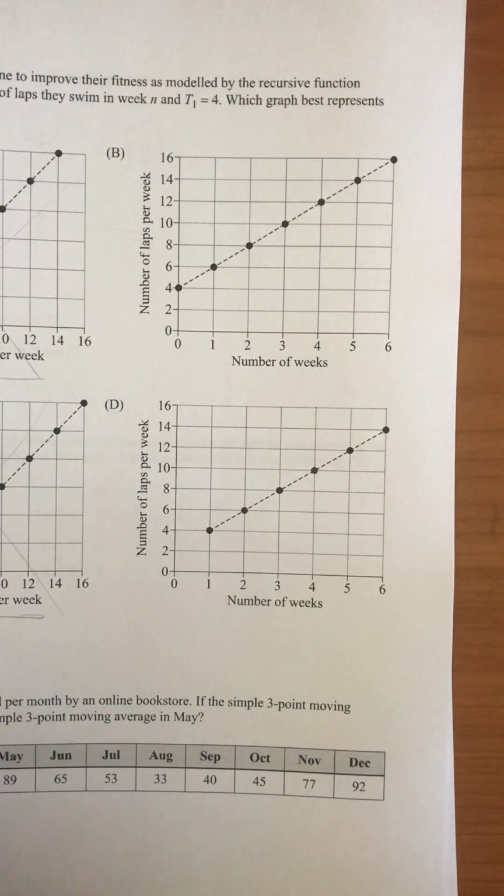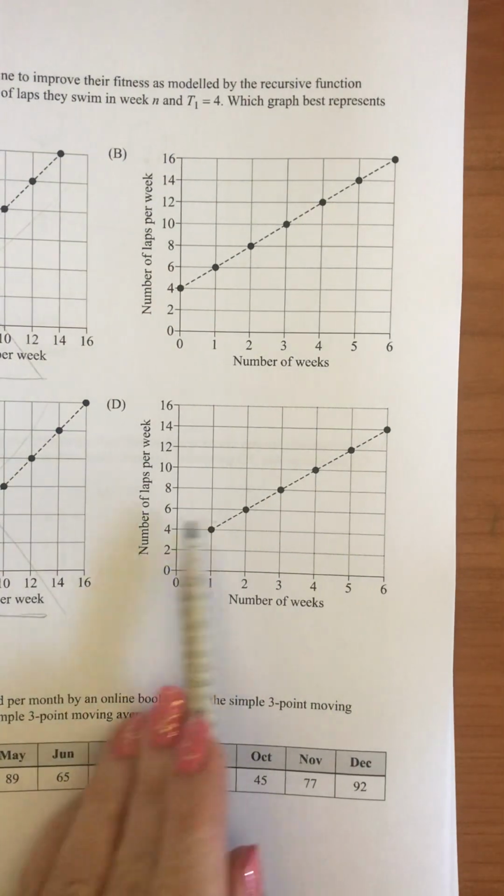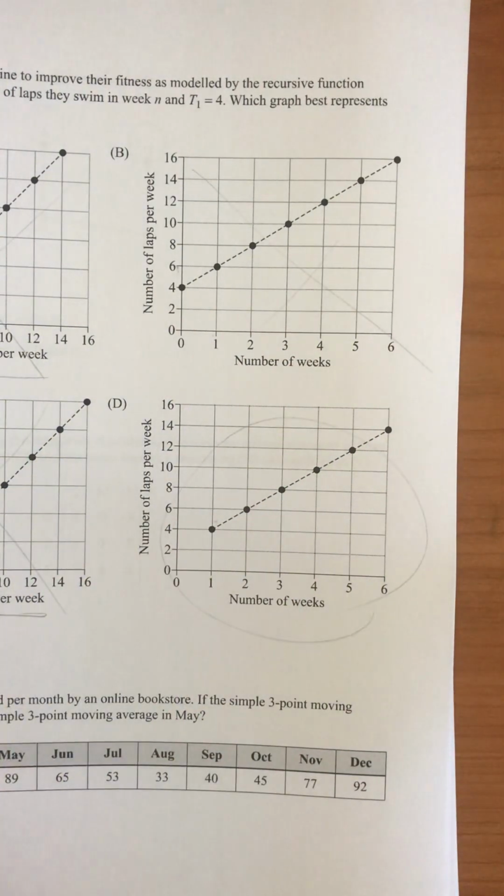Then we look over here and we're told T1 equals 4. So here we've got 1, 4. Here we've got 1, 6. So we know it can't be that one. So our D must be the answer.